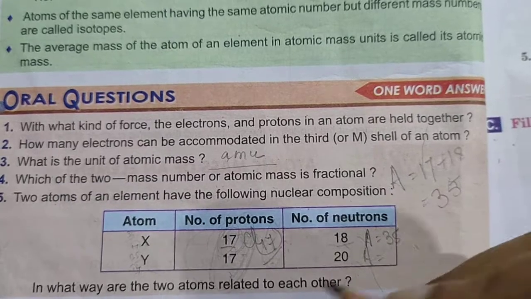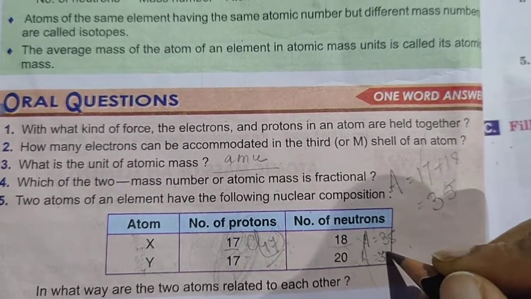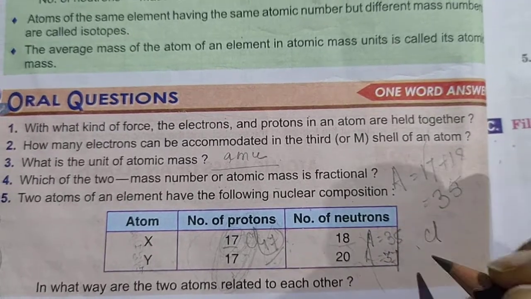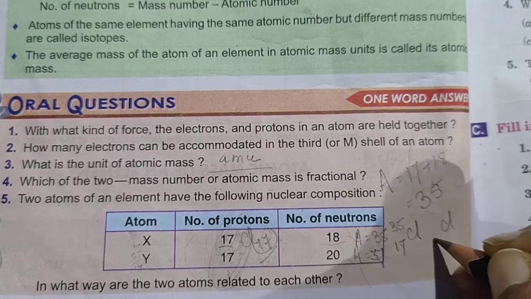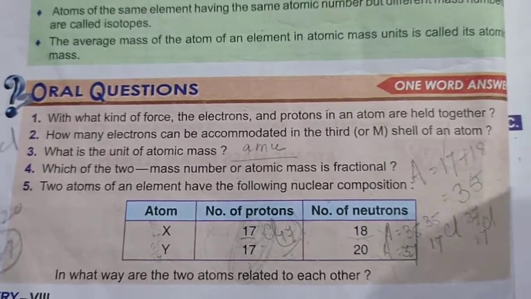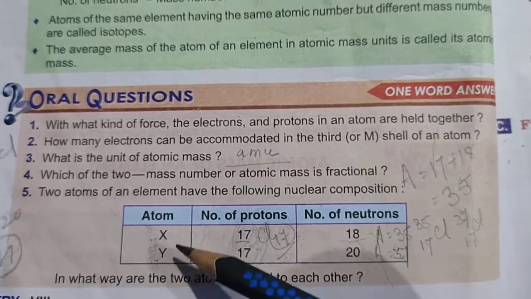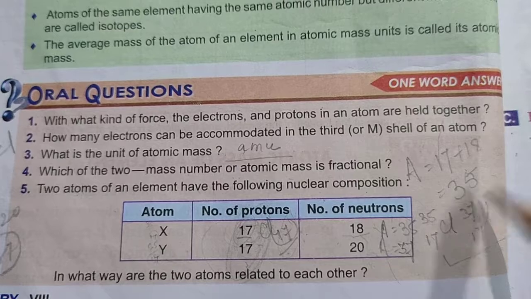Mass number is number of protons plus number of neutrons, so 17 plus 20 is 37. So we know that chlorine exists as chlorine-35 and chlorine-37. So in what way are the two atoms related to each other? These are isotopes. So you can see here 17-35 and 17-37.